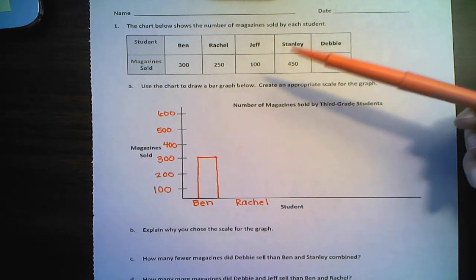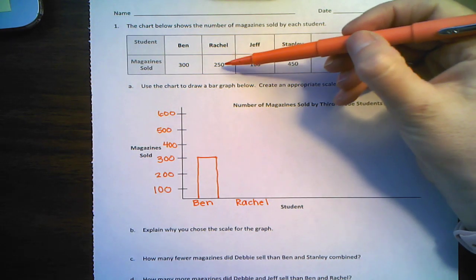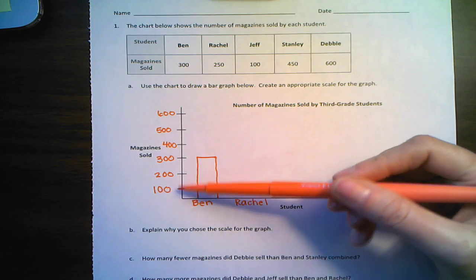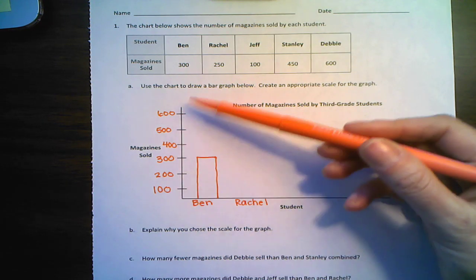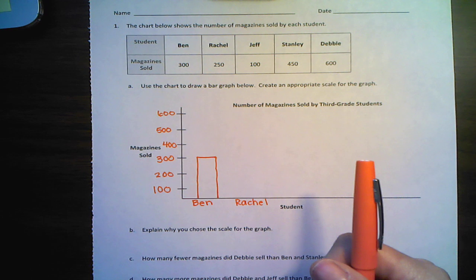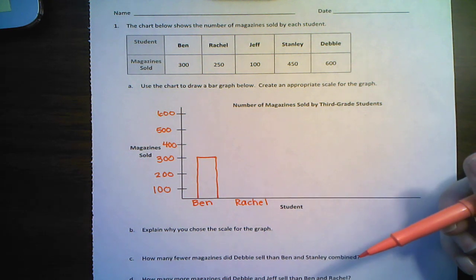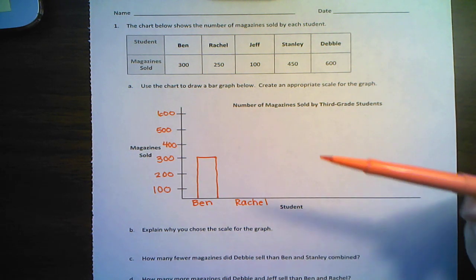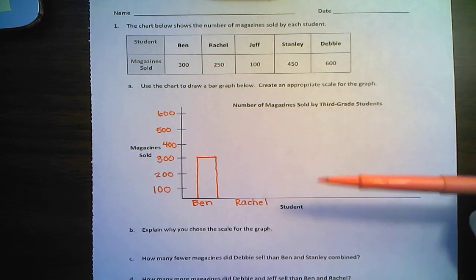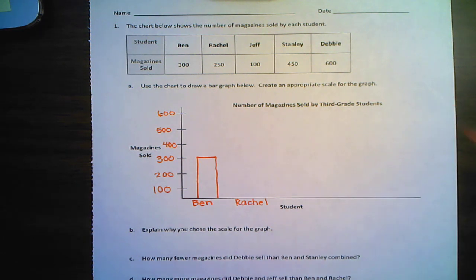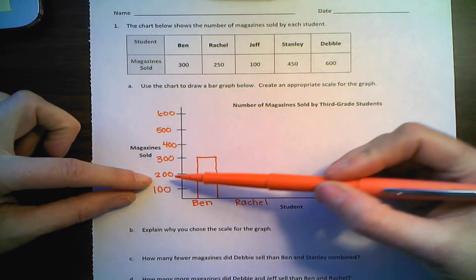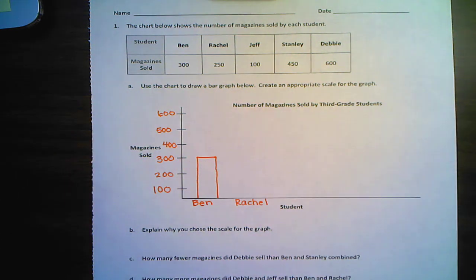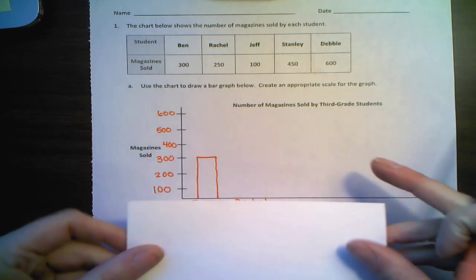Okay, remember how we're going to find 250, because 250 is not on this side. It's nowhere. So we have to find it, right? What two numbers does 250 come in between? Exactly, it comes exactly in between 200 and 300. If I were to count up from 200 to 300, 201, 202, 203, exactly in the middle of my counting would be 250.